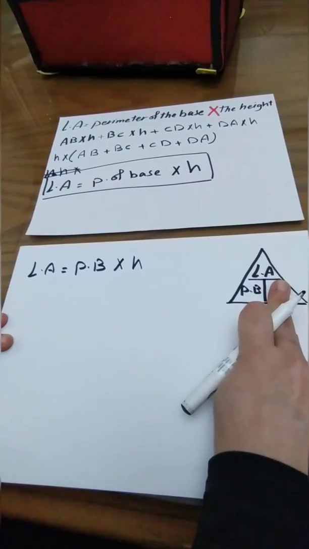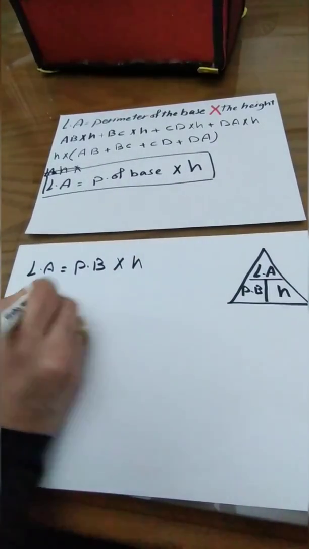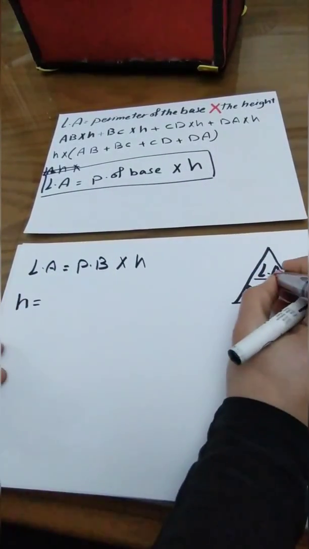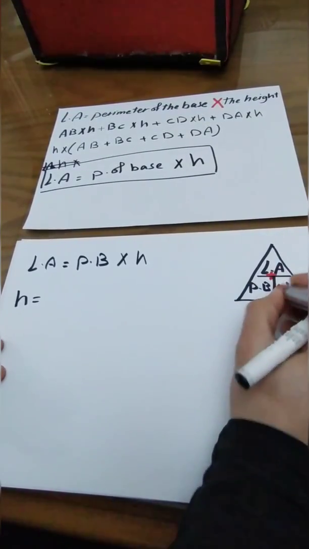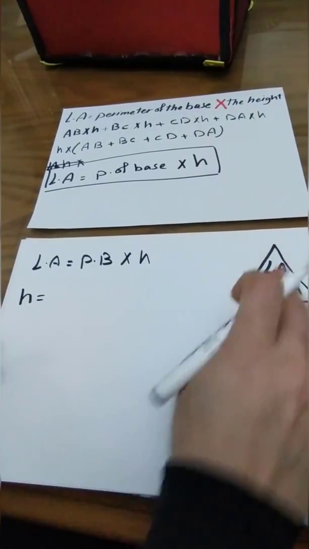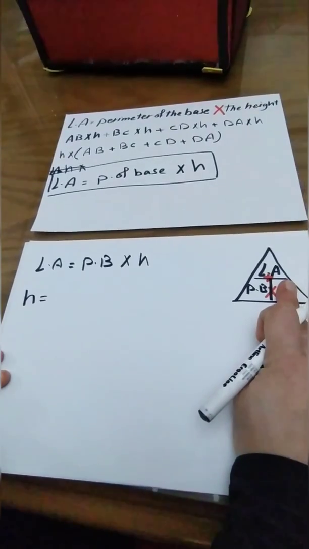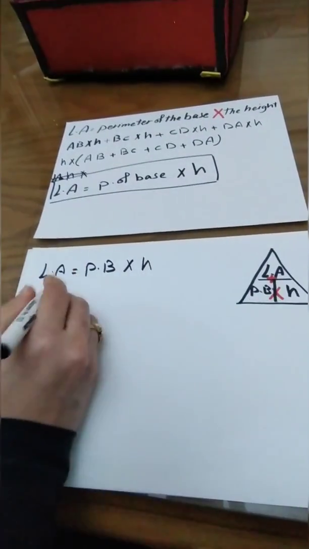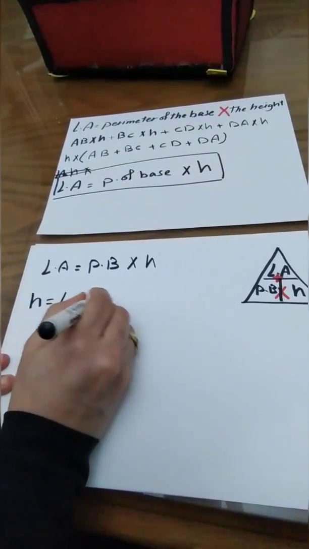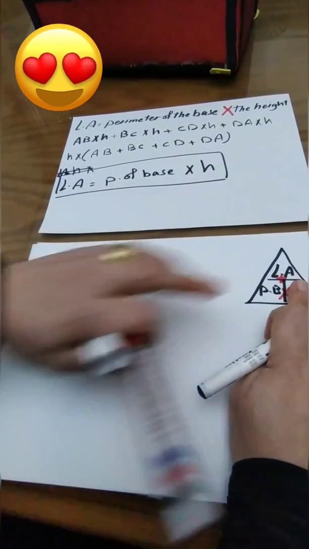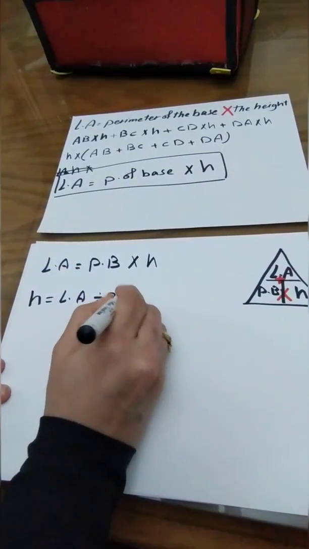If I want the height, this is divide, this is times. You know the magic triangle, just hide the height. Height equals lateral area divided by perimeter of base.